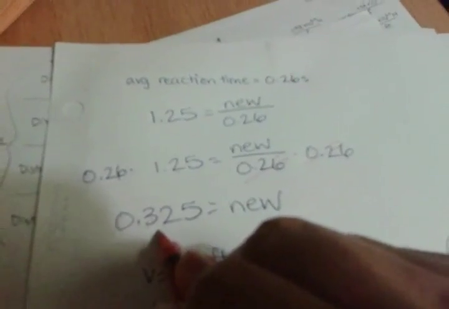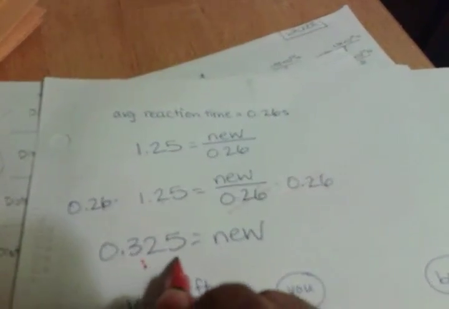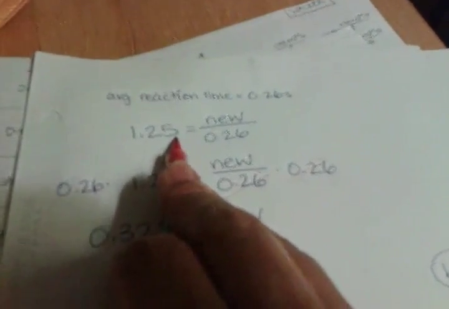Okay, so we're trying to solve for new, so I multiply both sides by 0.26, and that cancels out the 0.26 right here, leaves me with new, and then I multiply those two and I get 0.3258. So that is 1.25 times the reaction time that you had before, and I can tell because this number is bigger, and 1.25 is like saying 125%, so it's the same as your reaction time plus a quarter of your reaction time is that.